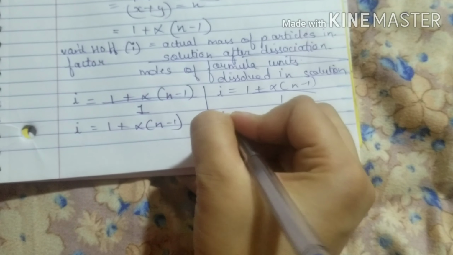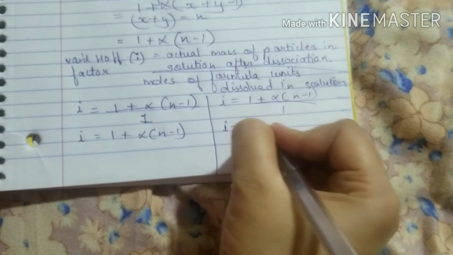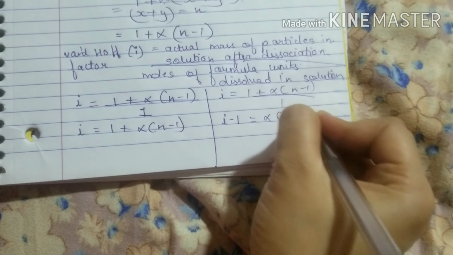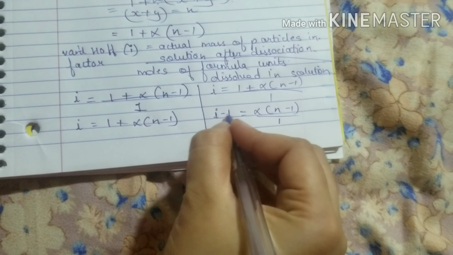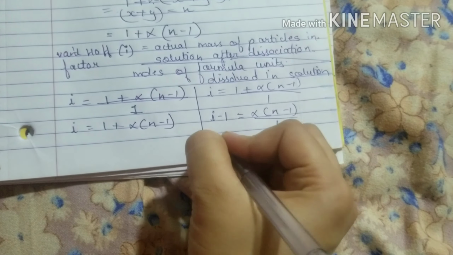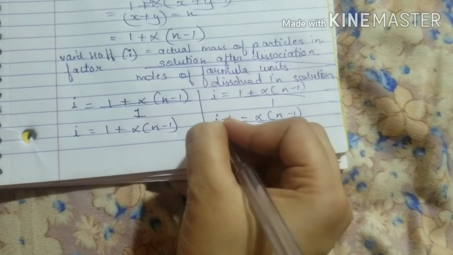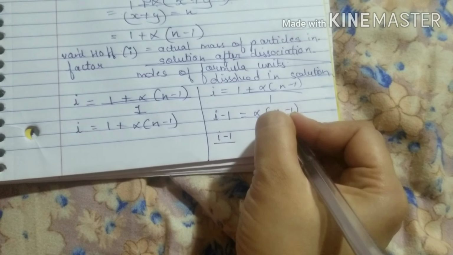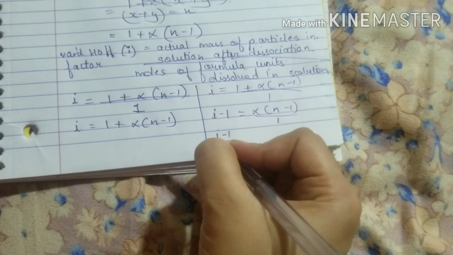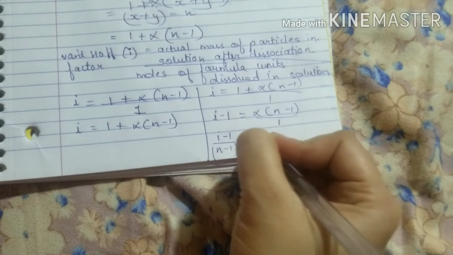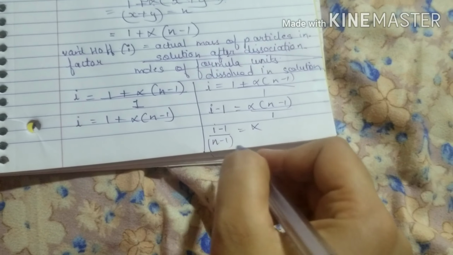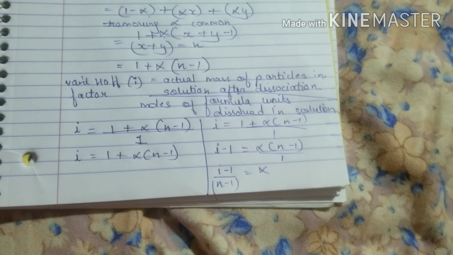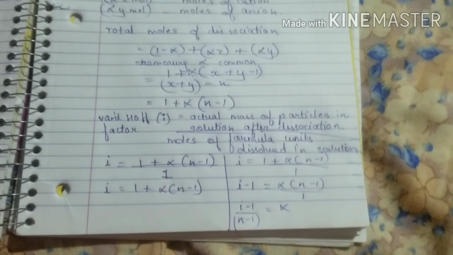You are going to take this 1 to the other side, so it becomes i minus 1. You are left with alpha, n minus 1, upon 1. So i minus 1 into 1 gives you i minus 1. Bring this n minus 1 to the other side, so you get i minus 1 upon n minus 1, and you are left with alpha. So these are the two formulas that you will be using to calculate the degree of dissociation.